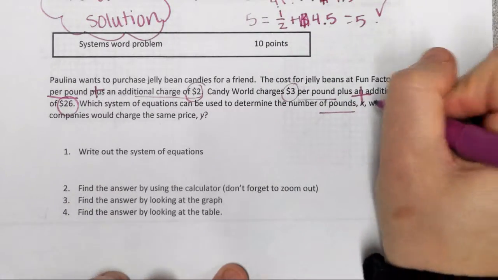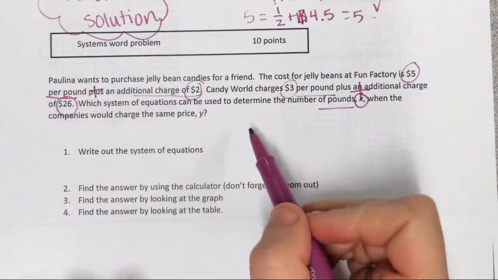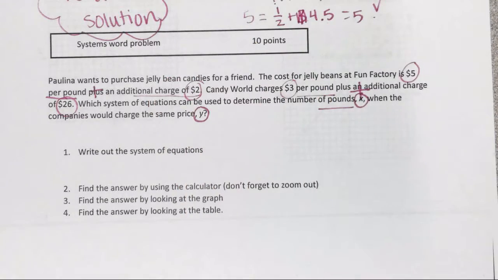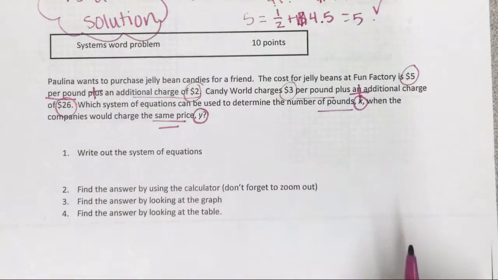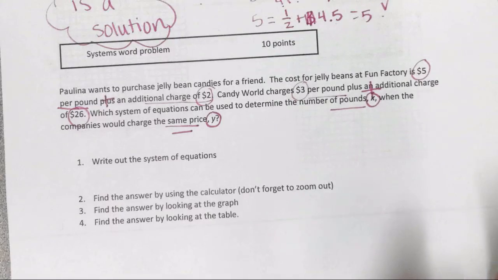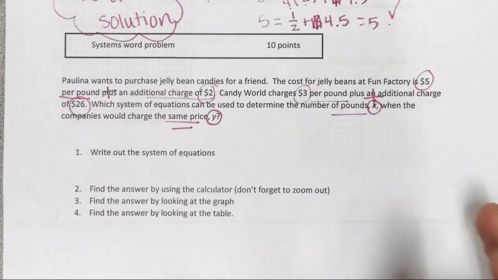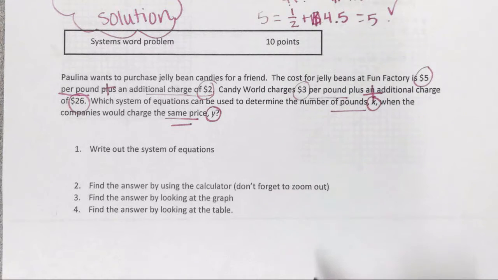Okay, the number of pounds is X when the companies would charge the same price, Y. And so it's asking for the same price, which gives us a clue that we want to find the solution to our system. So we have two different stores here. We have Fun Factory and we have Candy World. So we have to write two different equations.